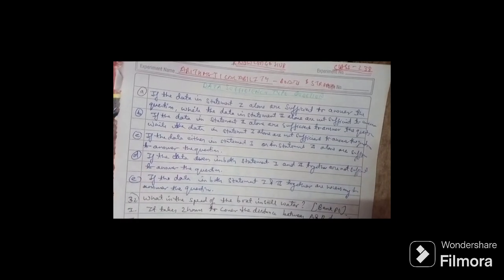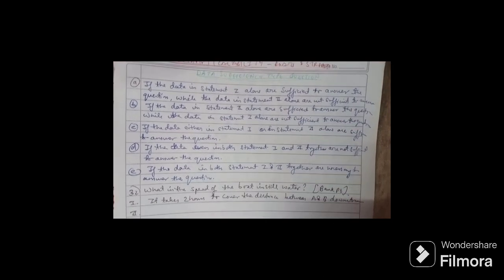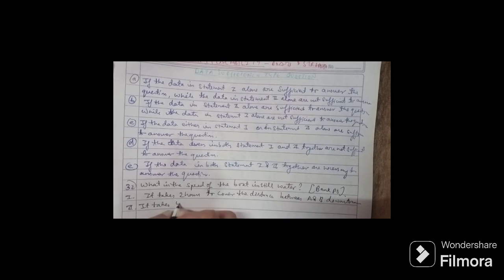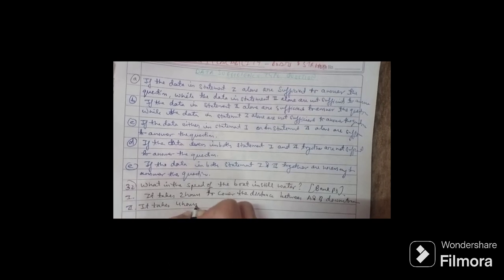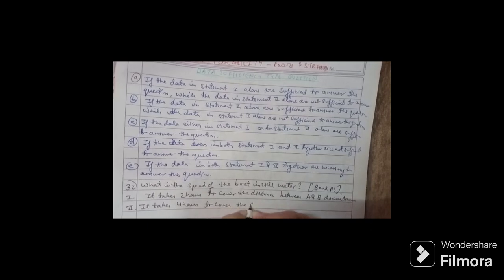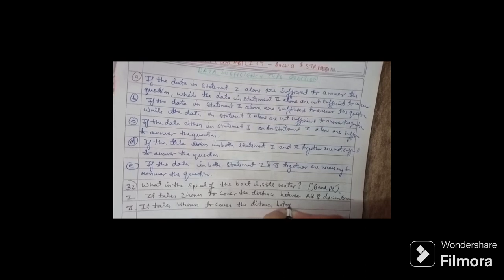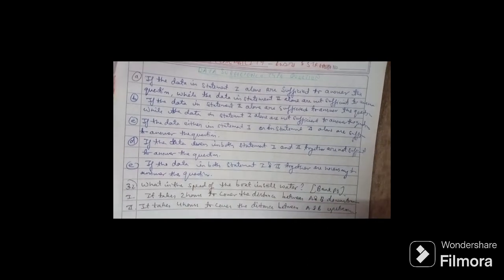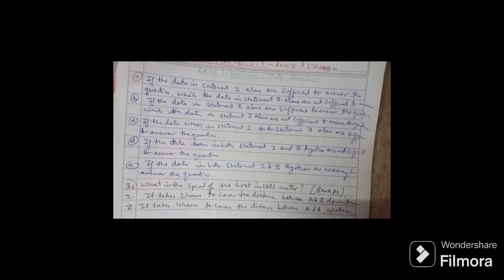Second is, it takes 4 hours to cover the distance between A and B upstream. So let's go for the solution here, and that we have as follows.